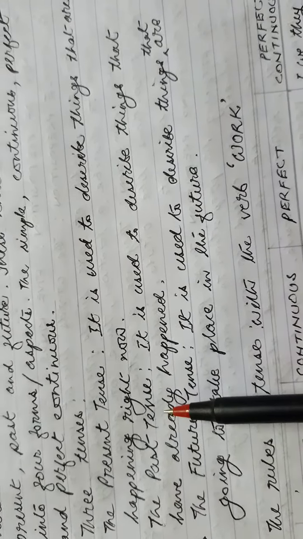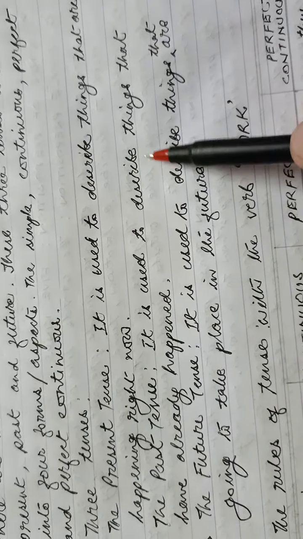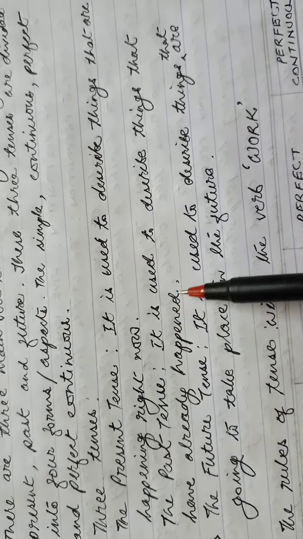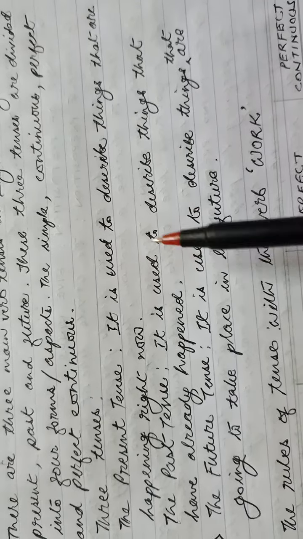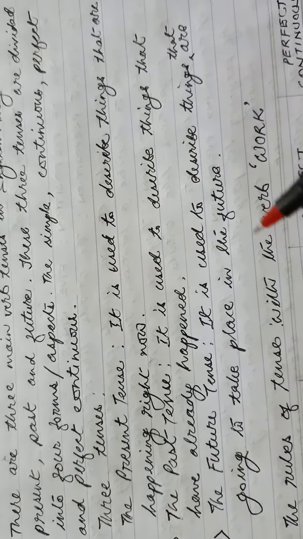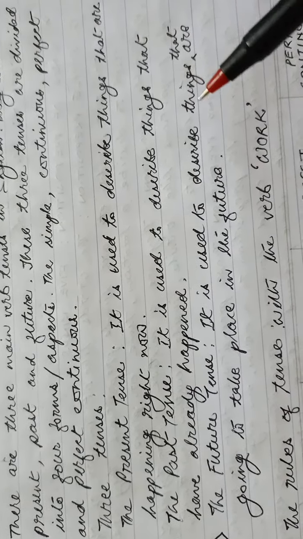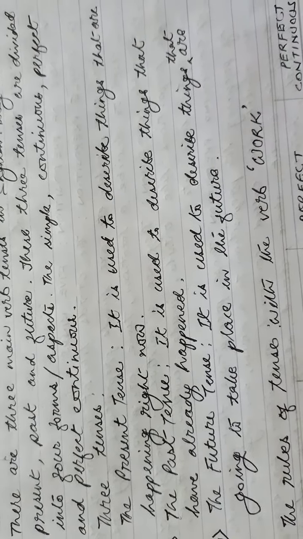The past tense is used to describe things that have already happened. So the actions that have already taken place, the action which is already over, already completed, already finished, is called the past tense, right?